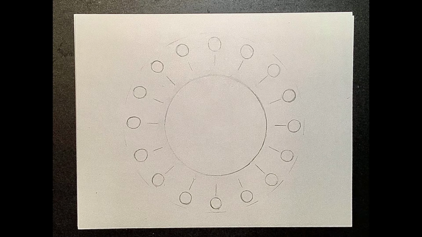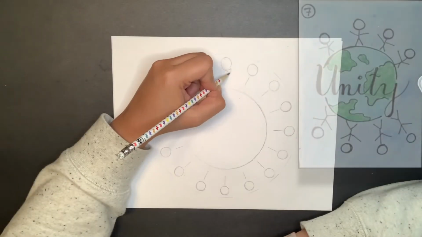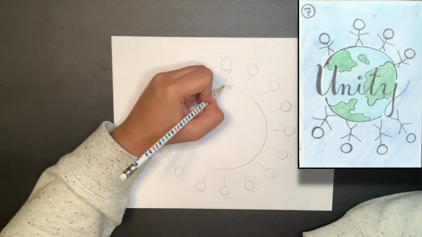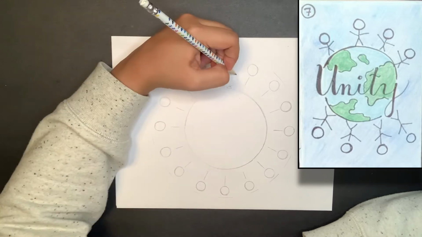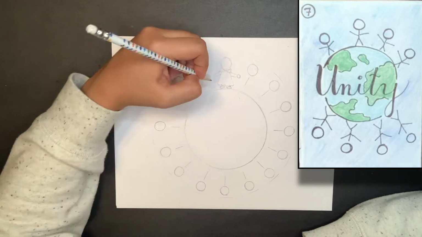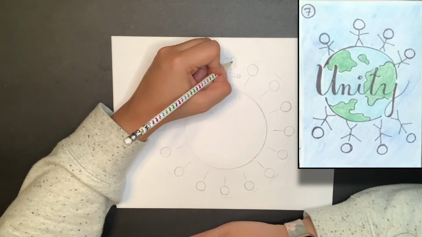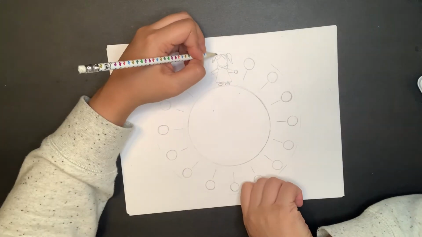Here's what your image should look like so far. Now you have two options. You can keep your people as stick figures like the image in the top corner, and that's totally fine, but I decided to remove the vertical lines on mine and give them a more complete look.